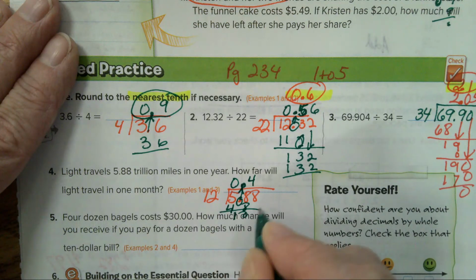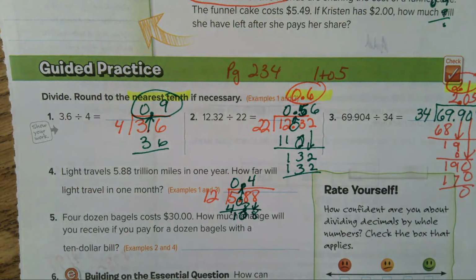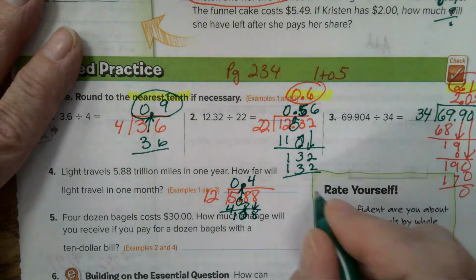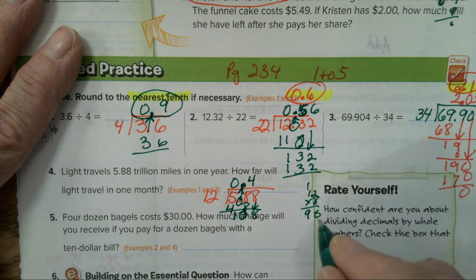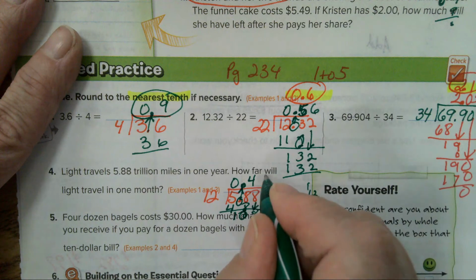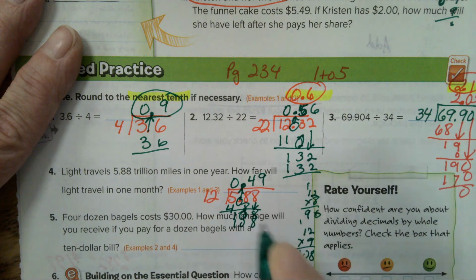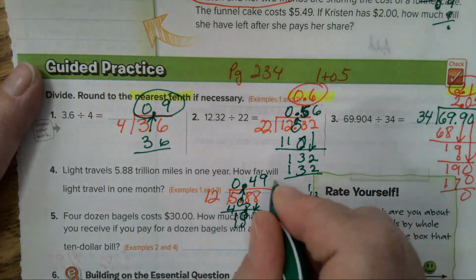Subtract. Bring down. How many 12s are in a 108? It's going to be 8 or 9. Let's see, 12 times 8 is 96. 12 times 9. Oh, it's 9. Comes out exactly. So the answer is 49 hundredths trillion miles.